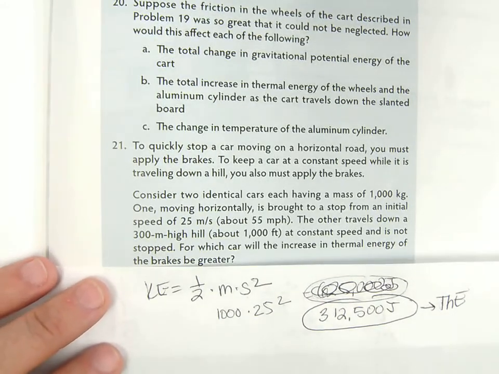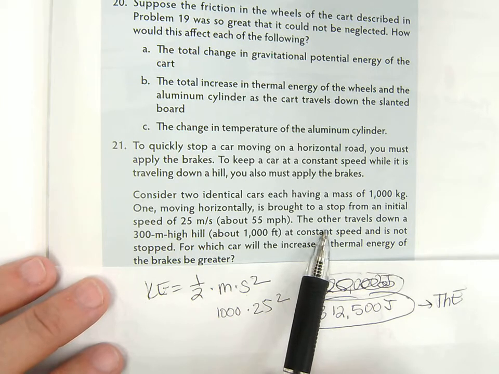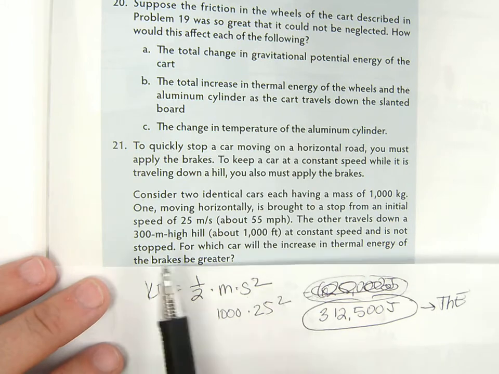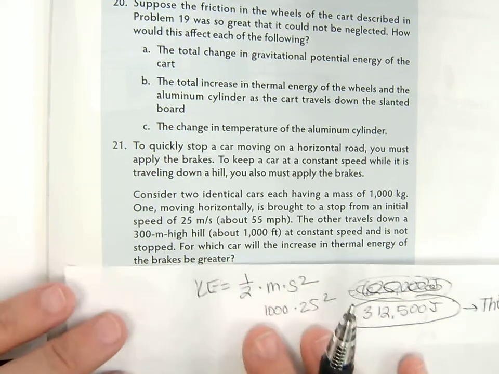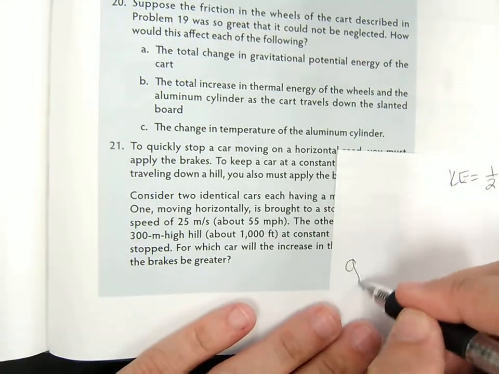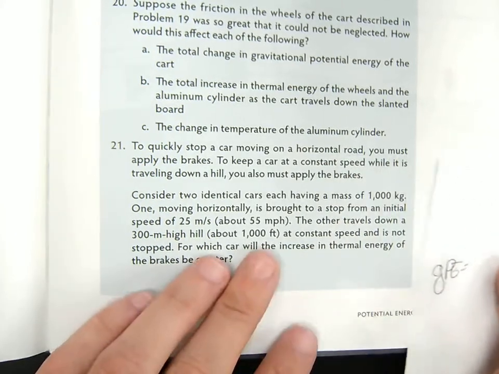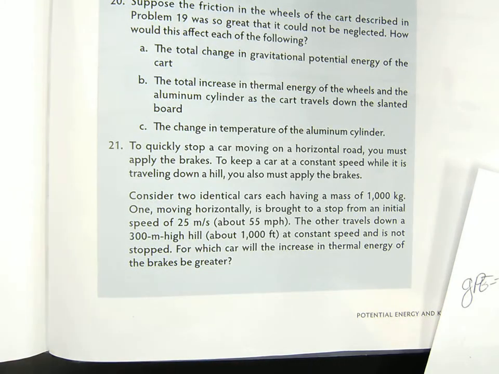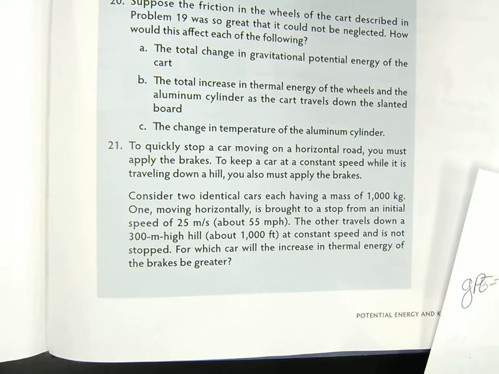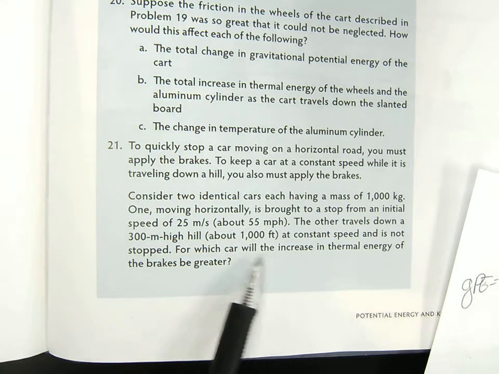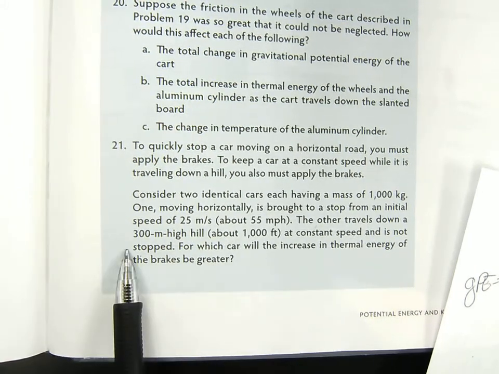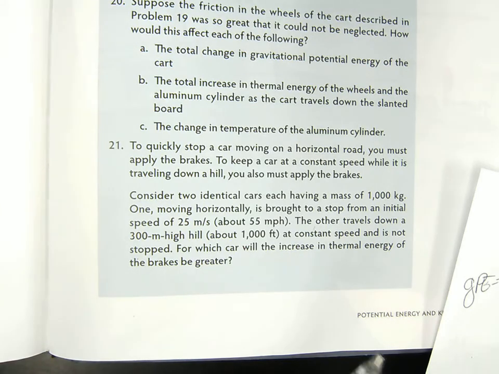The other travels down a 300-meter high hill, so that's distance from the ground, at a constant speed and has not stopped. I think for the other one we have to do gravitational potential energy, but it's not stopped. Wait a second. If it's not stopped, then there's no thermal energy in the brakes, so we don't have to do anything there. I start doing all these numbers, and I think that's what they're trying to get at. The other one travels at a constant speed. It's not stopped, so there is 0 thermal energy of the brakes. The brakes aren't even being applied.